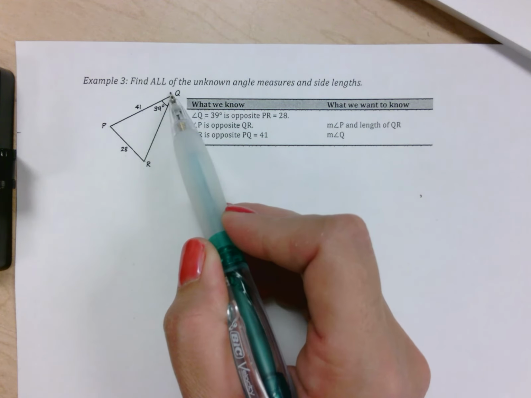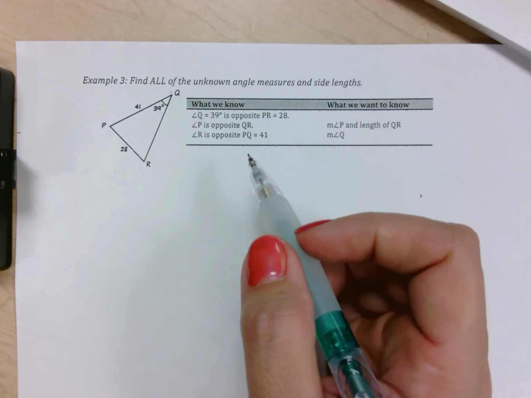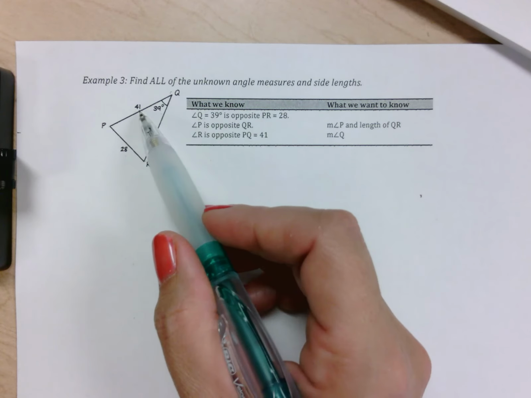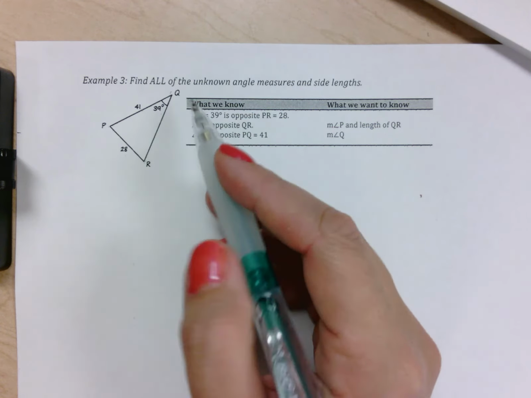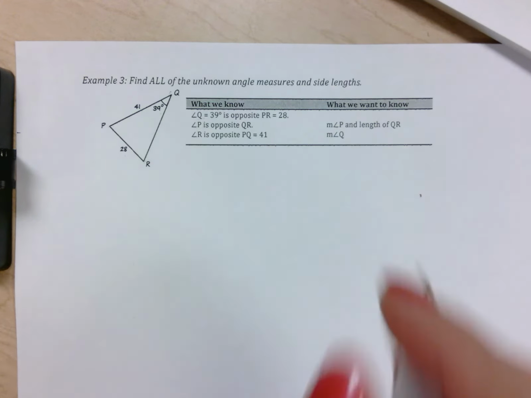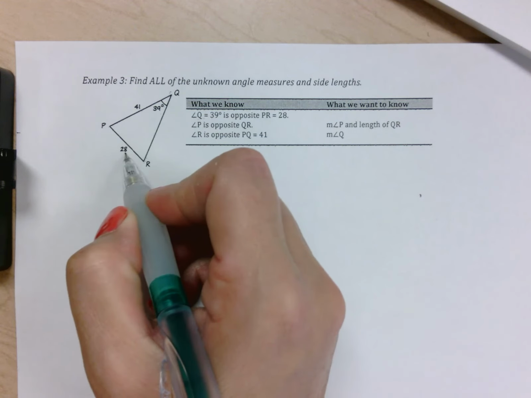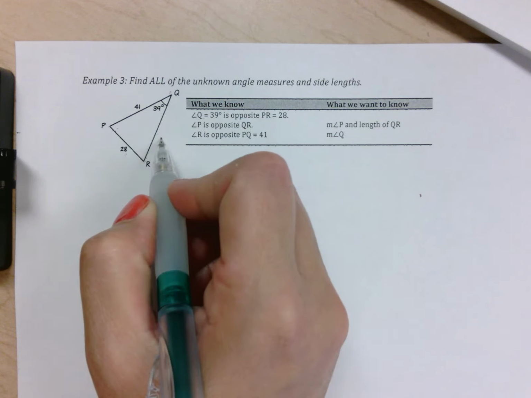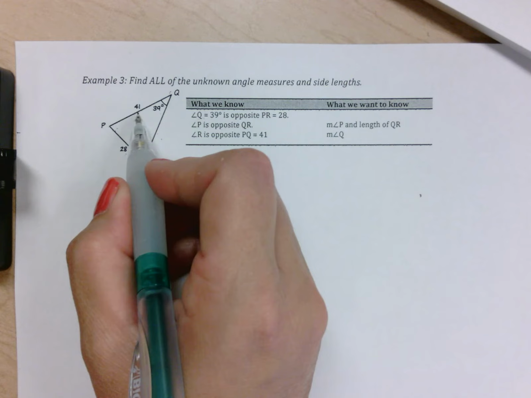So the first thing we're going to want to do is find some missing angles so that we can find that missing side. Because remember, you've got to have opposite sides and opposite angles in order to calculate anything that we're looking for. So let's start with R, because we know Q and its opposite. We can't start with P because we don't know P and we don't know its opposite. But we can calculate R because we do know R's opposite side.